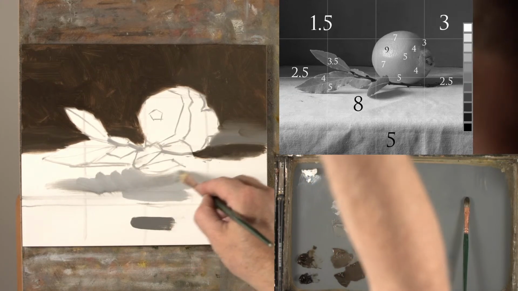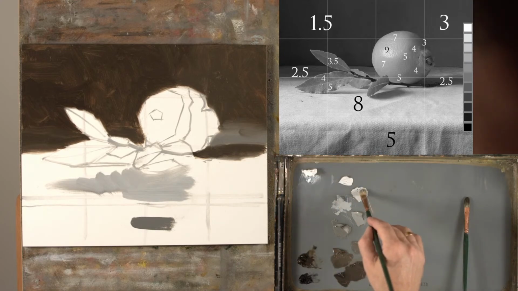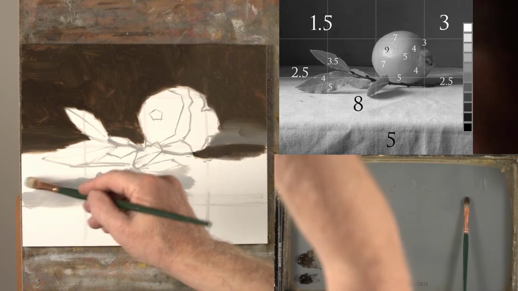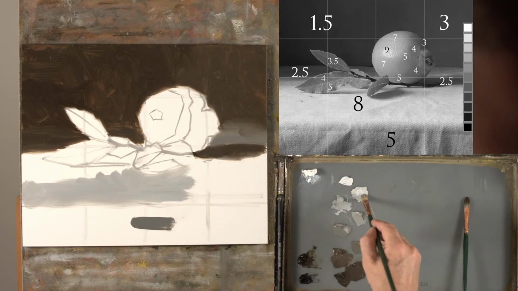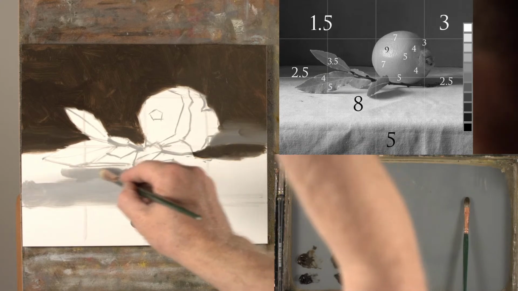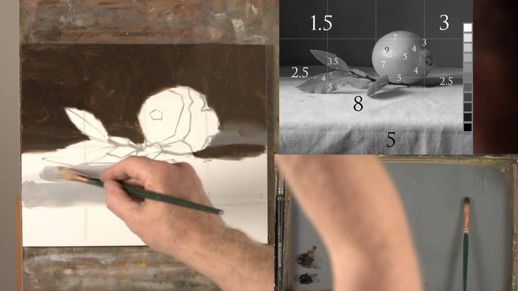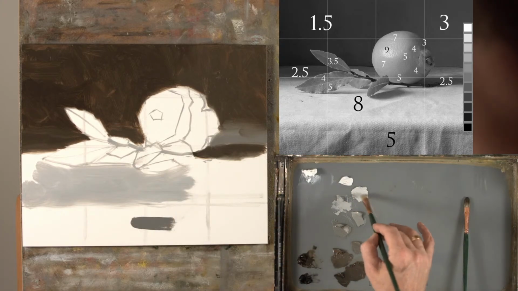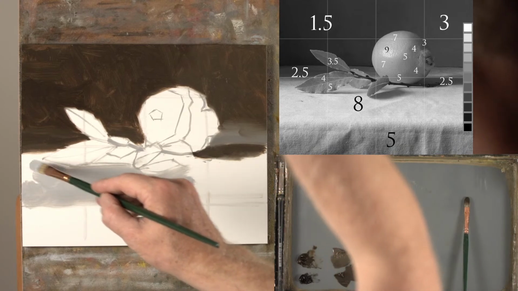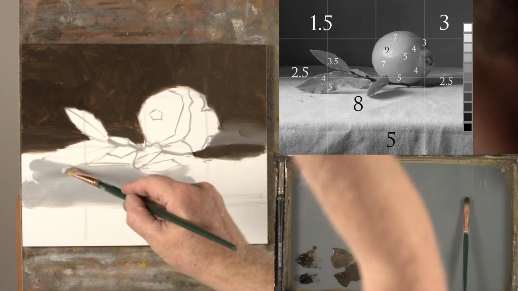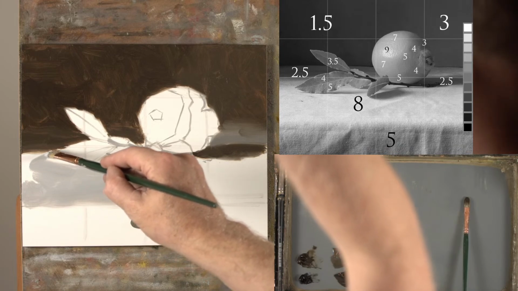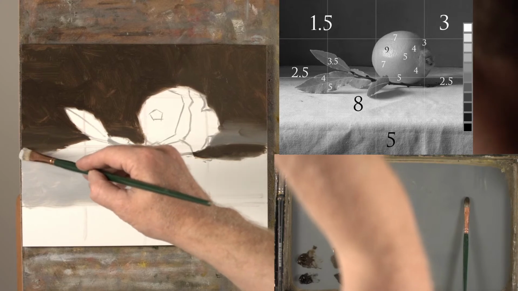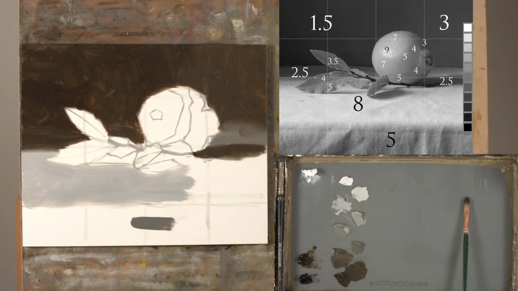Paint around the cast shadow shapes. Treat the cast shadows as things, not just a smudge of an indiscriminate darker value. Treat them as shapes. Get the shape right if you can, and get the value right, and your painting will thank you for it, I promise. It will say thank you very much for not messing up my cast shadows. Careful edges around the edges of the leaves. I'm just going to paint up to that area there for now.